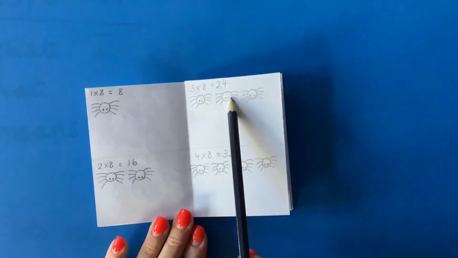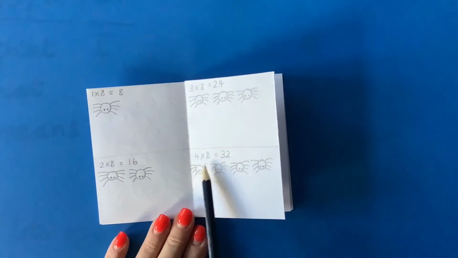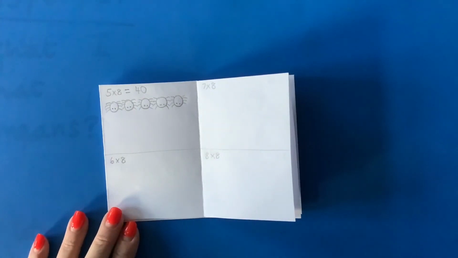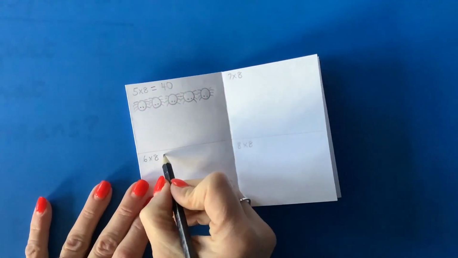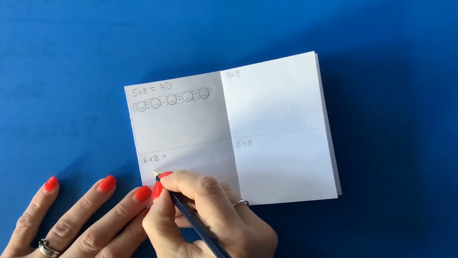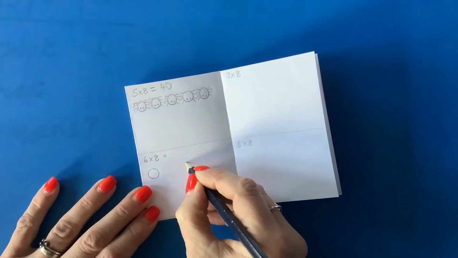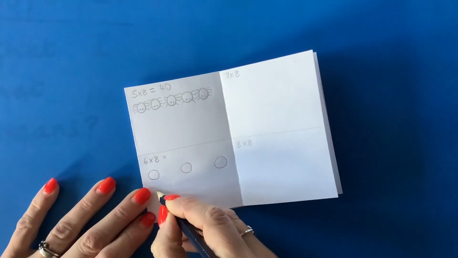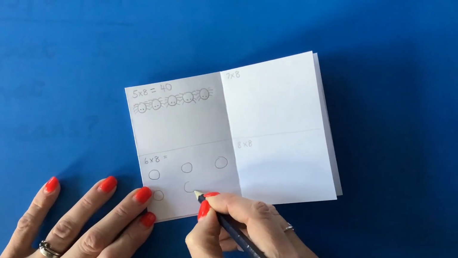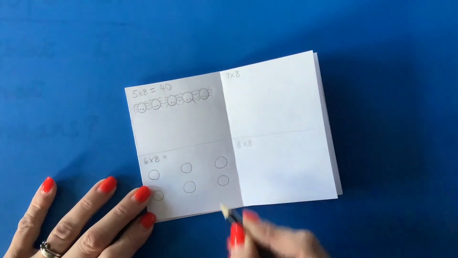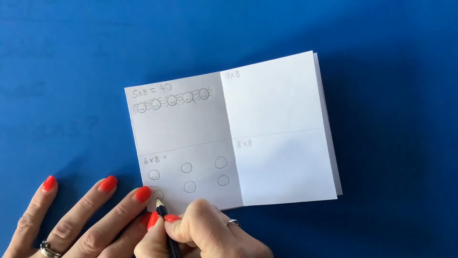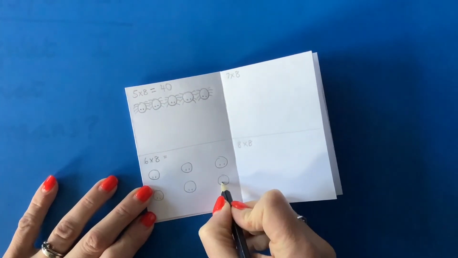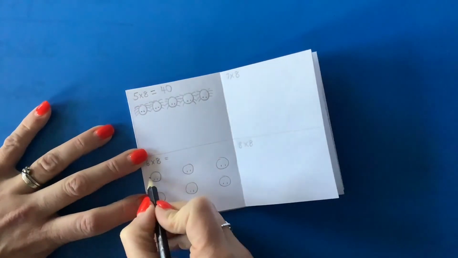3 times 8 is 24. 4 times 8 is 32. 5 times 8 is 40. So now I'm on to 6 times 8. So I'm going to draw my spiders. Can space them out a bit more now. So here we go. There are my 6 spiders. Give them some eyes. And I'm going to draw their legs on.